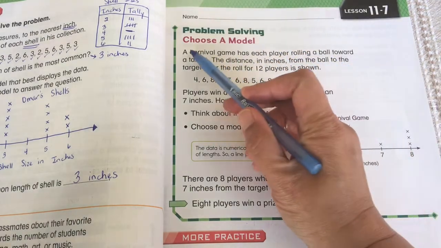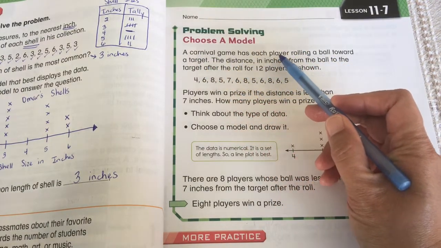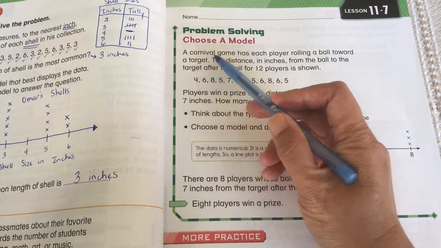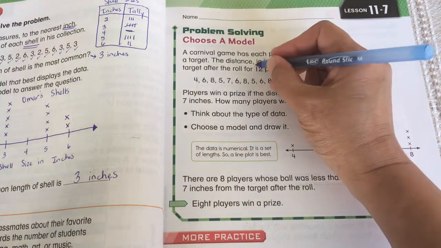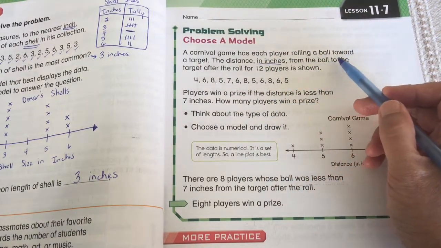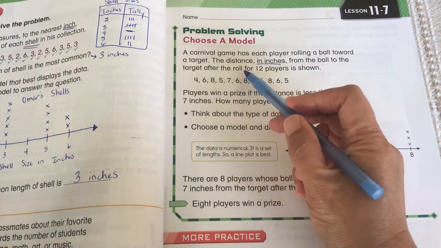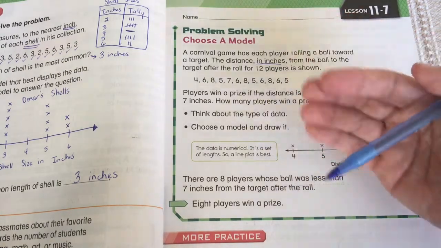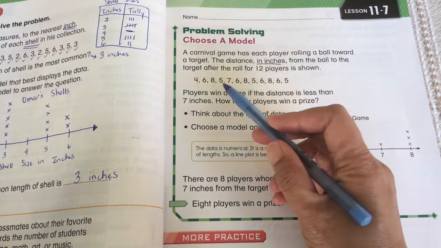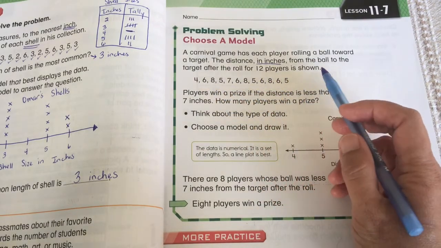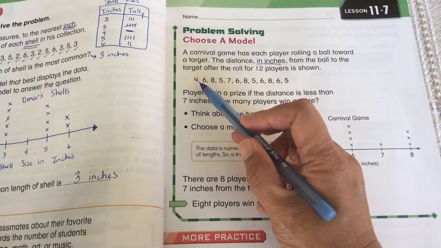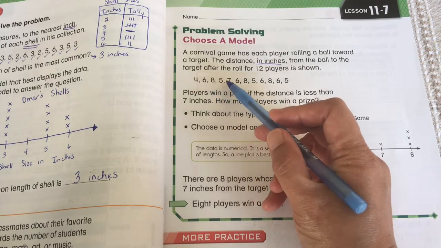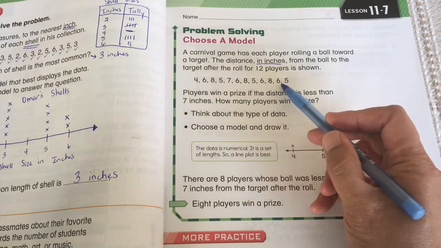All right. A carnival game has each player rolling a ball toward a target. That sounds like fun. The distance in inches from the ball to the target after the roll for 12 players is shown. So we're trying to roll a ball toward a target, and we're going to see what 12 different players rolled and how far away they are from the target. So here are the different inches away from the target. 4, 6, 8, 5, 7, 6, 8, 5, 6, 8, 6, 5.